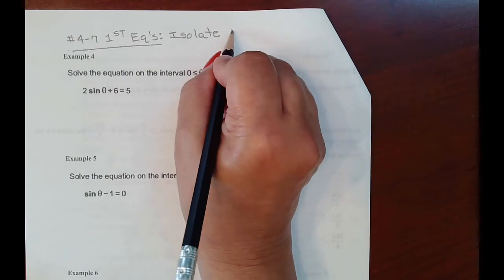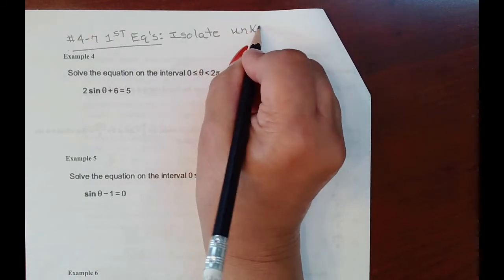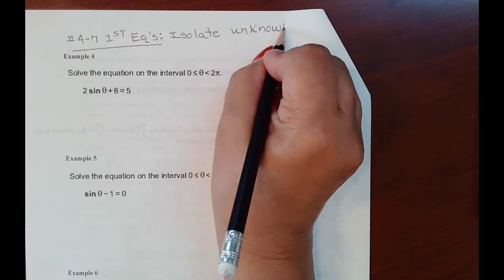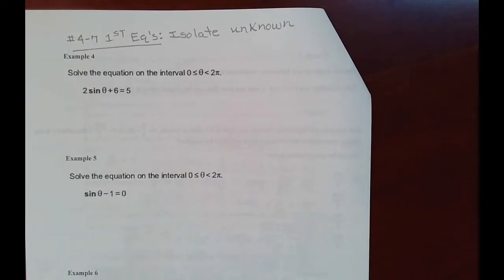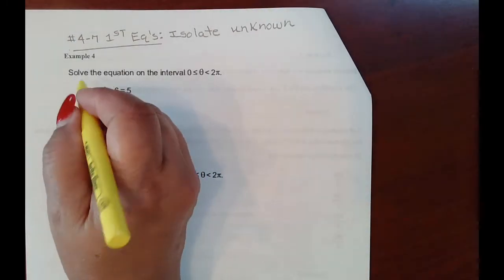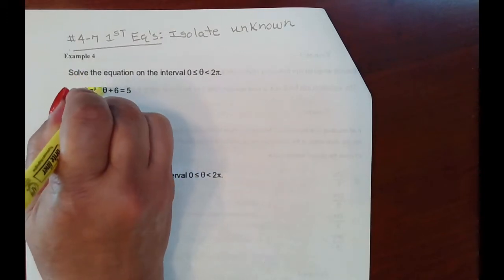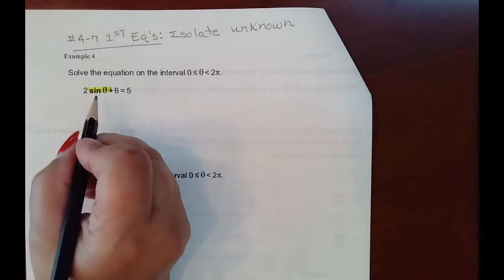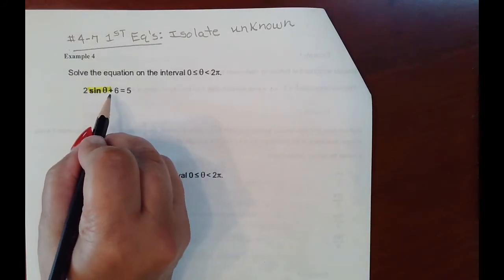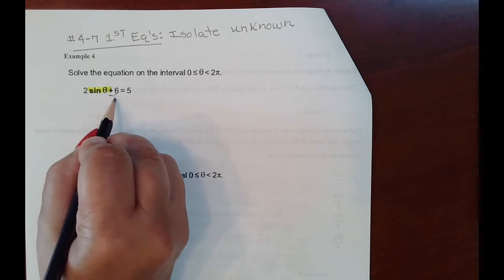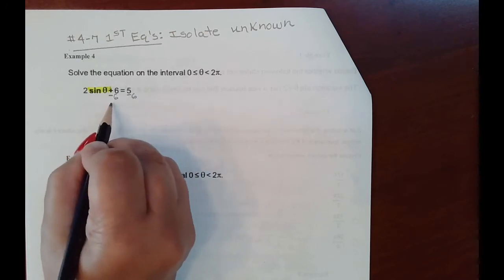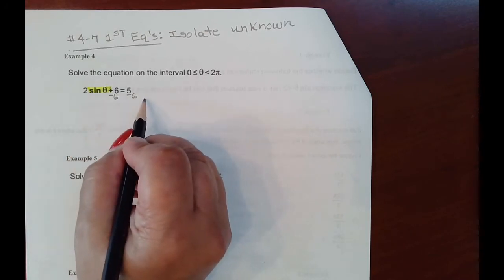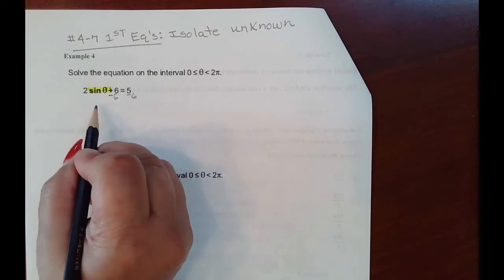So isolate the unknown. Now this time, instead of the unknown just being an x as it was in your algebra classes, now it's a trig expression. So this is the unknown here, and we're going to try and isolate this trig expression, sine of theta. Okay, just like when you were in your algebra classes, you remove anything that is added or subtracted first, by going like this, or you can just show that you're moving it to the other side with the arrow, at which point it would become a -6.